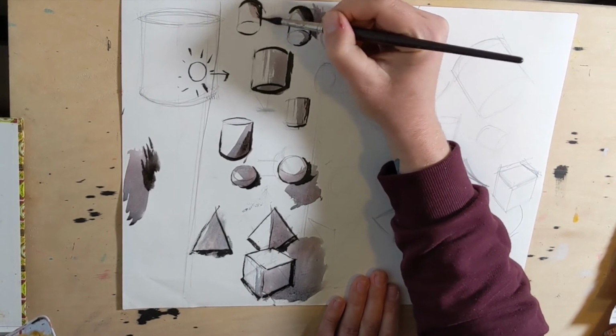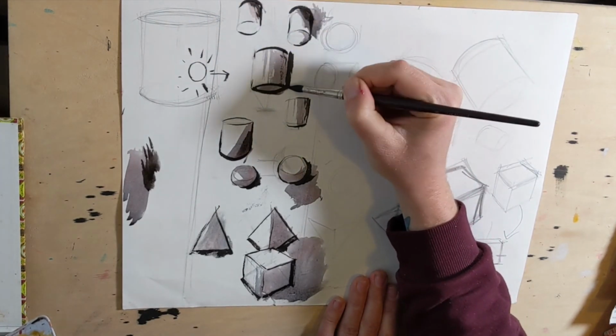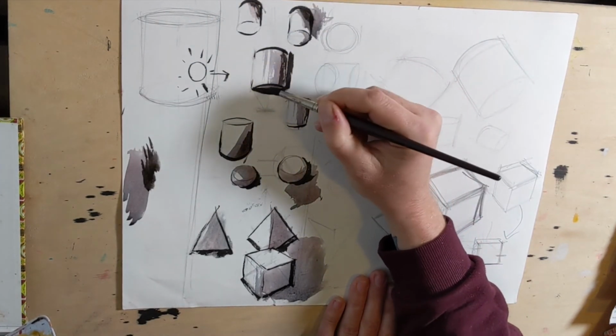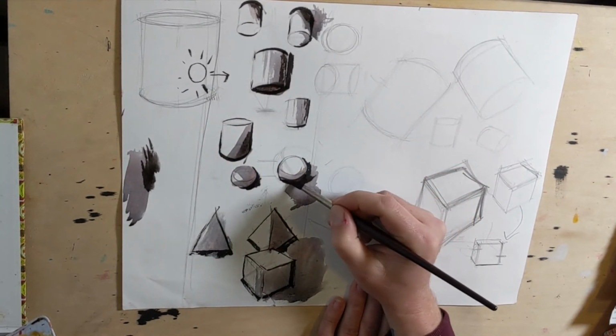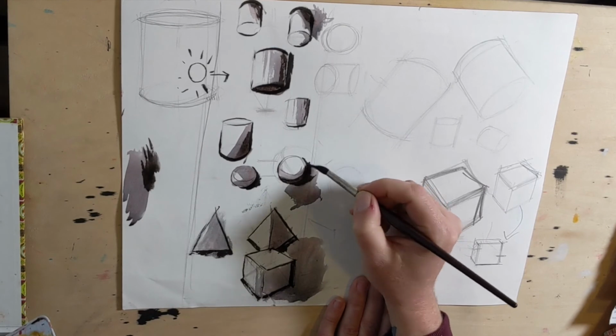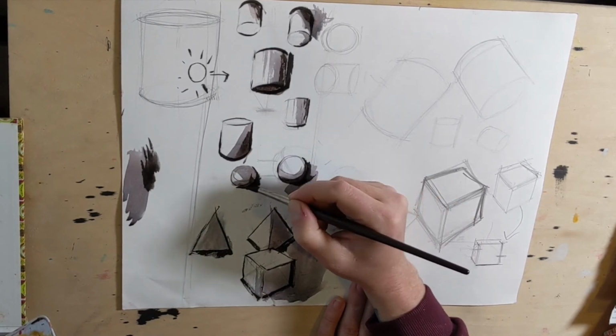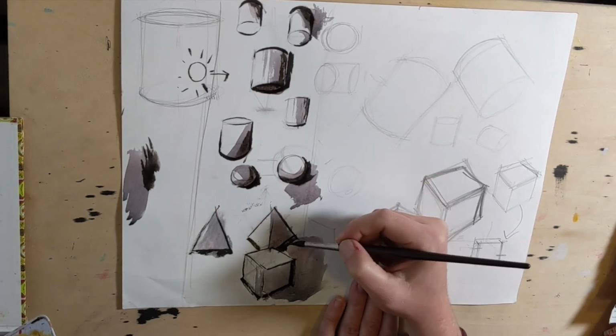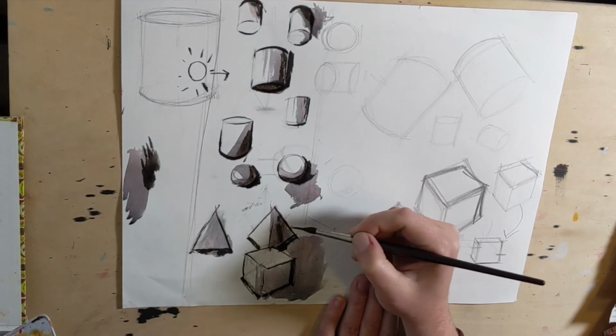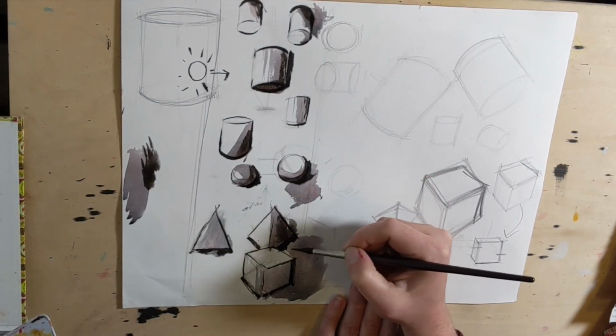But light is really just delicate and ethereal, so you don't need to pay that much attention when you're adding in the light in the shadow. Light bounces around and it falls in different spots.